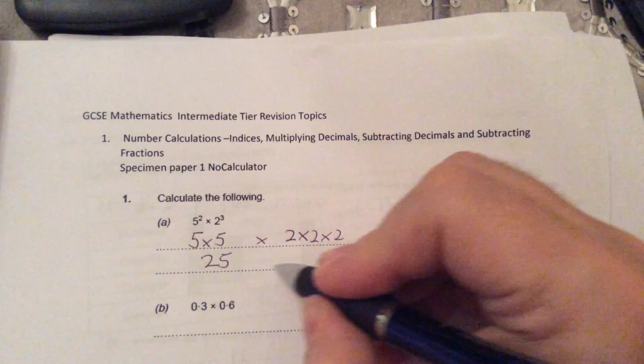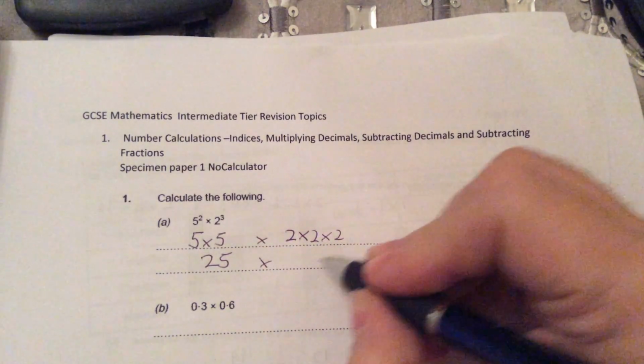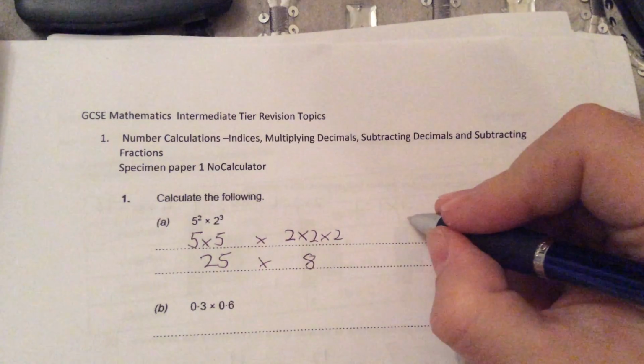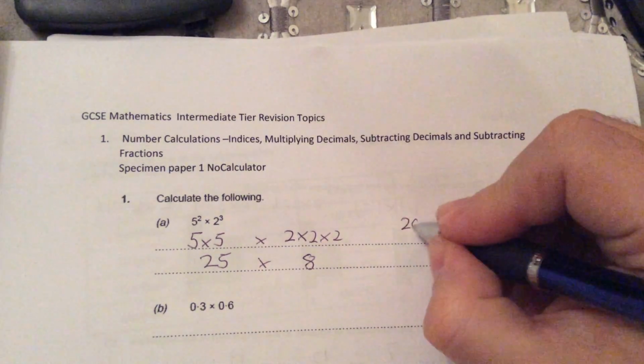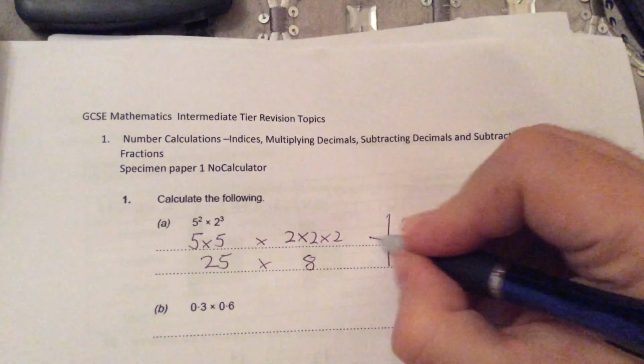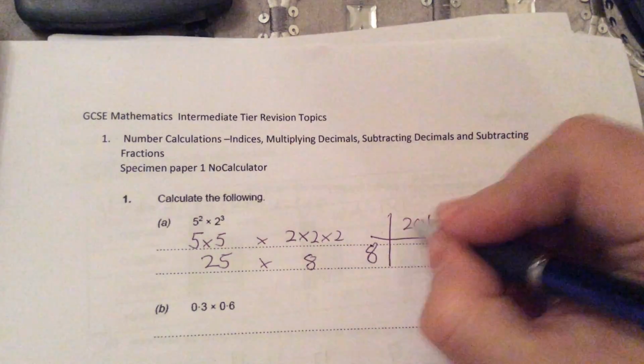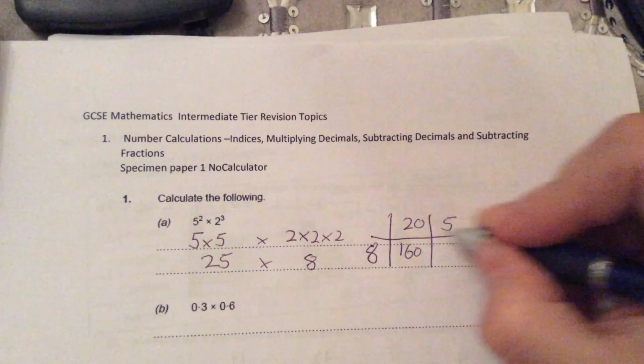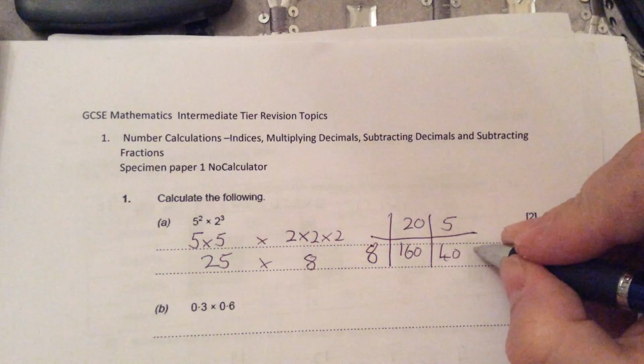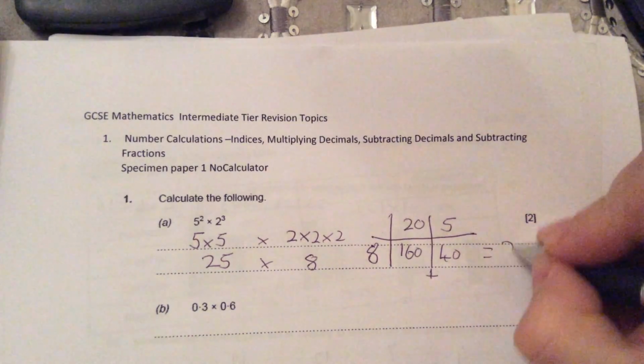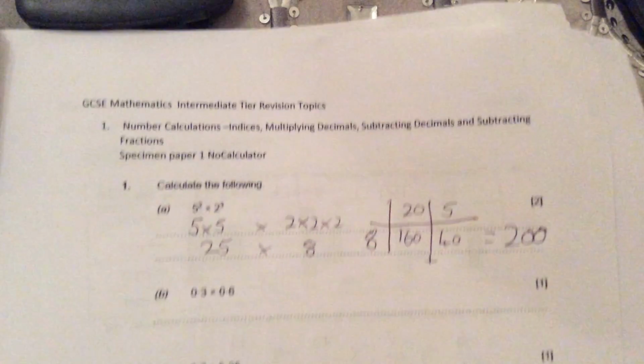5 times 5 is 25. 2 times 2 times 2 is 8. And then you're doing 25 times 8. Splitting it up into 20 and 5 and 8. 8 20s are 160, 8 5s are 40. Add the two answers together, so the answer is 200.